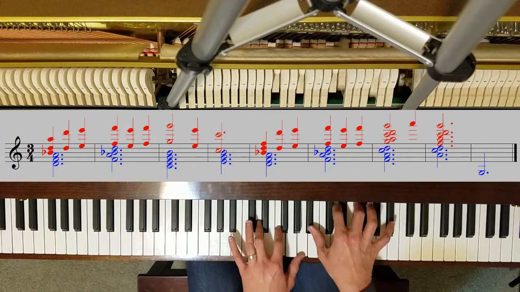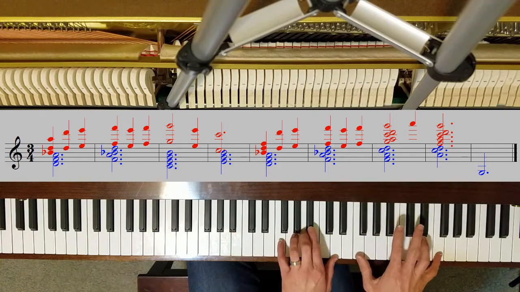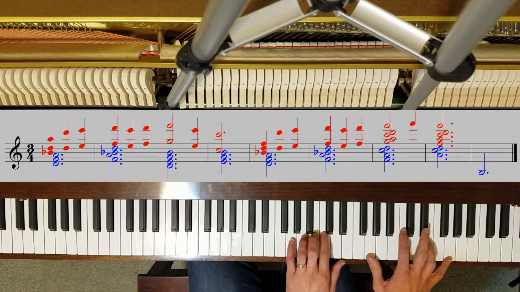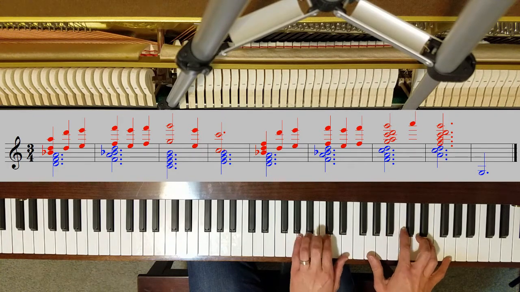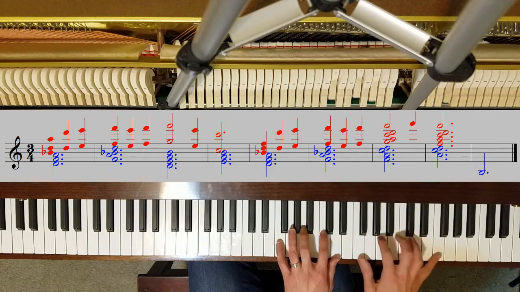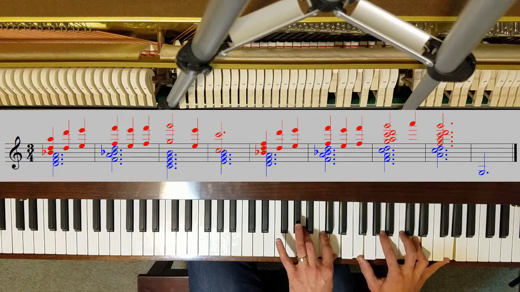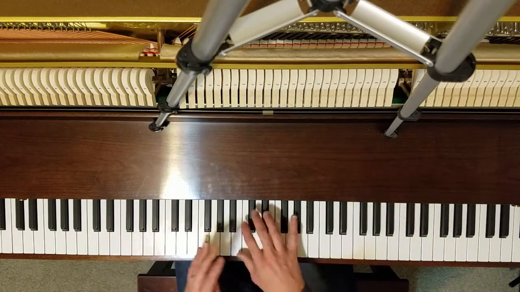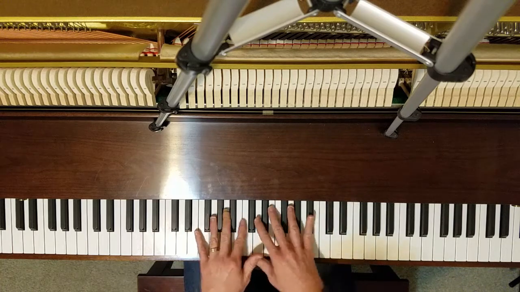Not that way. What am I doing now? D minor. So, and it's fun, and that's what you do, it's a process. You work it out and you see what you like.